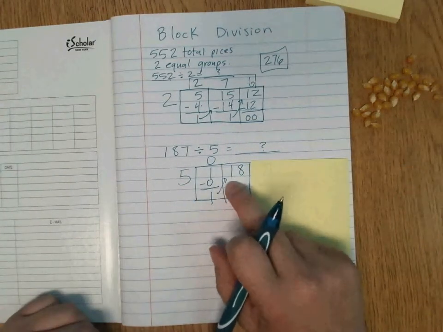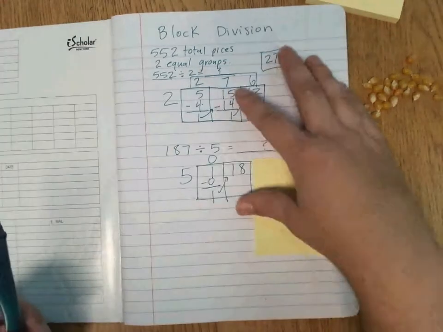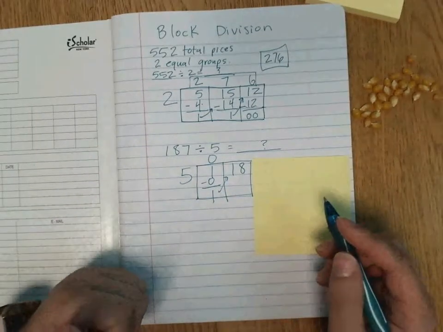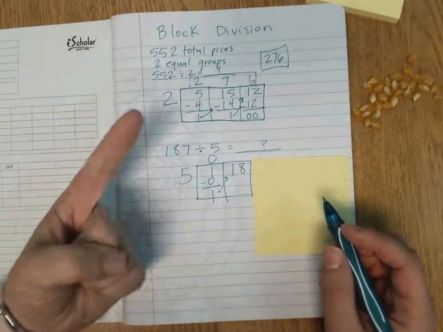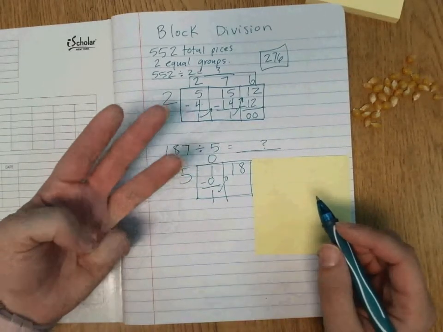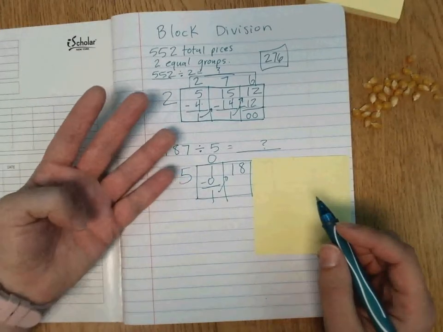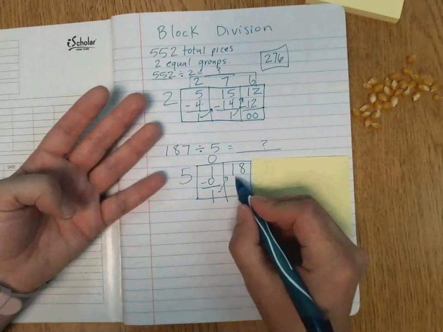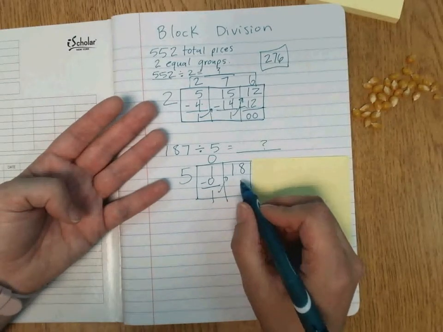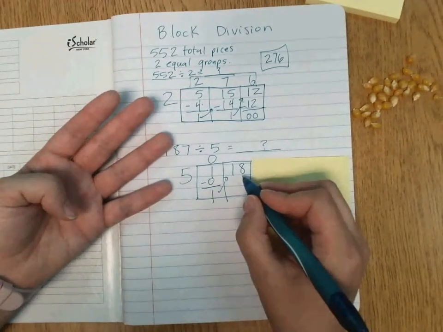So here I have now 18 pieces. If you think you have 18 pieces, how many groups of 5 can we make out of 18 pieces? Well, let's count by 5 to figure it out. Okay, you can make 5, that's one group. 10, that's 2 groups. 15, that's 3 groups. 20, that's 4 groups. Can I make 4 groups? That would have been 20 pieces, and I only have 18 pieces. So can I make 20? I can't make 4 groups because I only have 18 pieces.